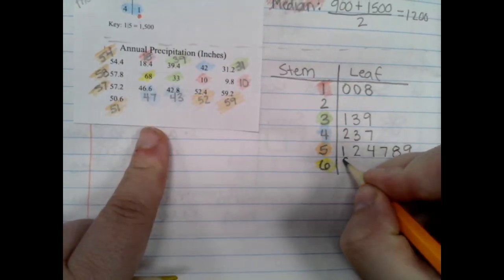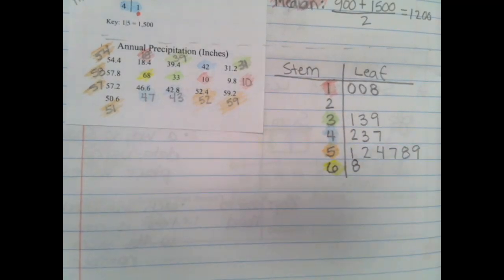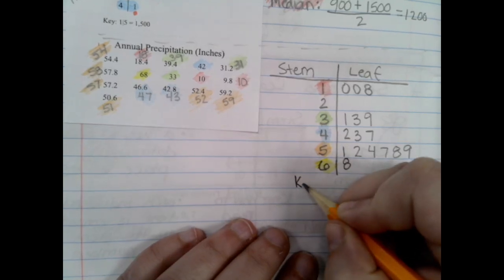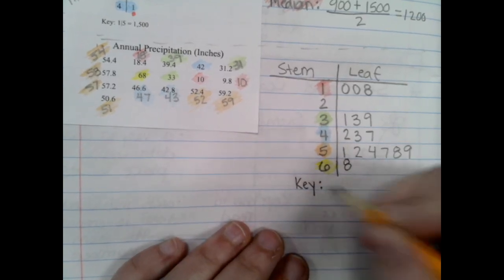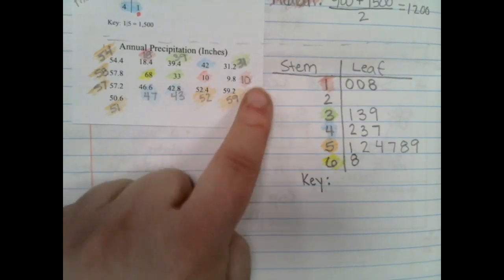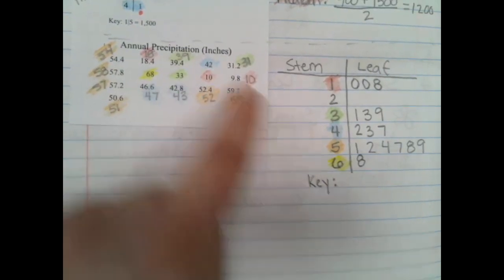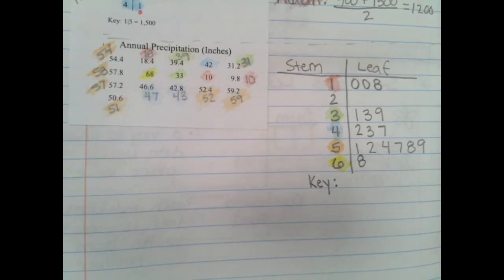What do we need on our table for our reader? A key. We have to tell our reader, how did we make these numbers? My favorite way to make a key is to pick one of the numbers that we did. Fatuma, since you helped us so much, which number is your favorite number of these numbers? Yeah, you. Just pick a number.